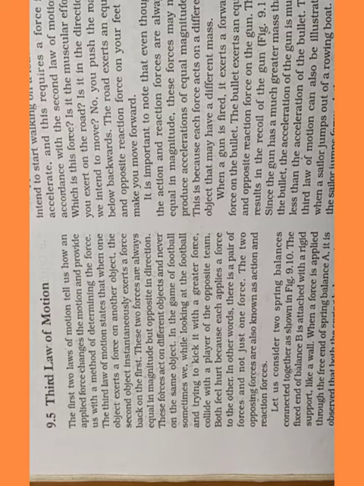In the game of football, sometimes, while looking at the football and trying to kick it with a greater force, we collide with players of the opposite team, and both feel hurt because each applies a force to the other. In other words, there is a pair of forces and not just one force. The two opposite forces are also known as action and reaction.